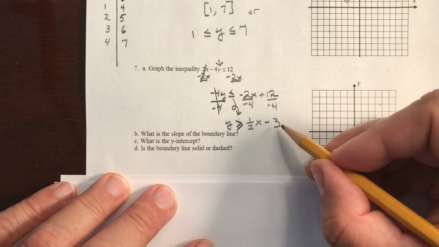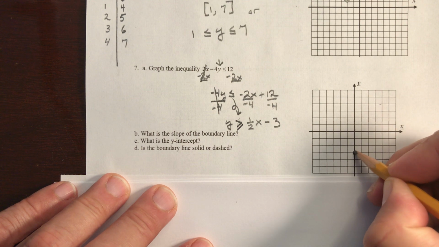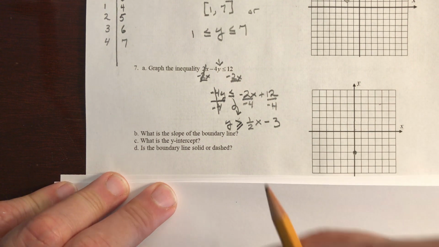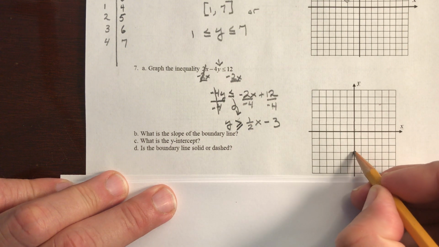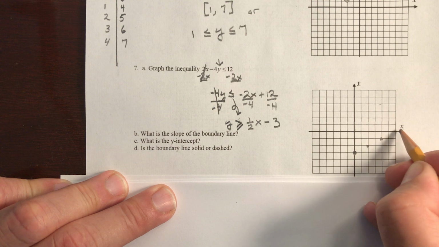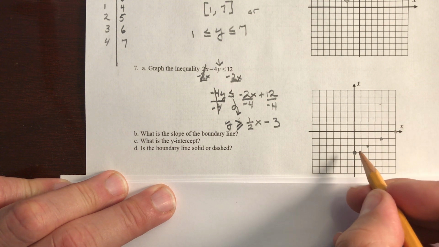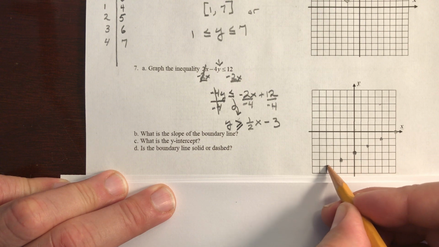The y-intercept is -3, -1, 2, 3. And the slope is in front of the x: rise 1 box, run 2. Up 1 over 2. Up 1 over 2. Up 1 over 2. If you run out of room, you can reverse your process. Just make sure it's still a line.